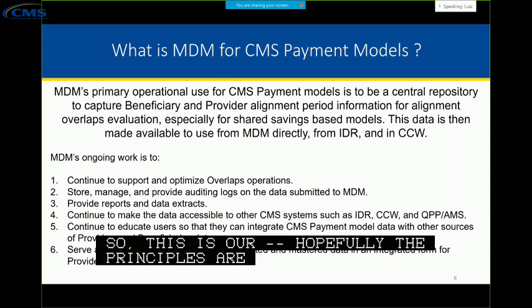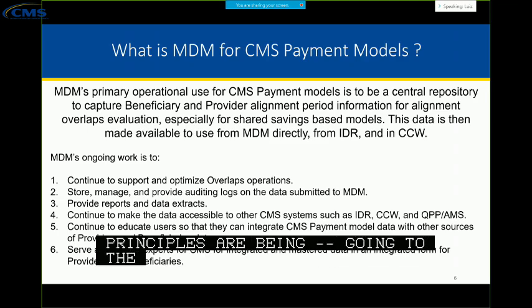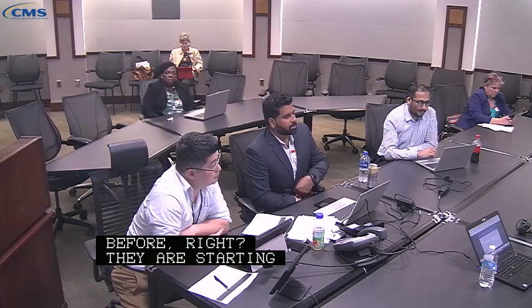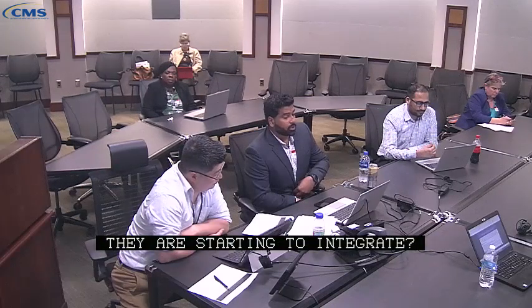For now, Medicaid, it was never included before, right? We're just starting to integrate that? Right. So right now, as we speak, the data is getting pumped into our environment. Cool. So the first step is to pump in the individual Medicaid providers.